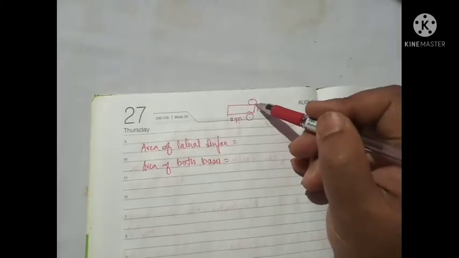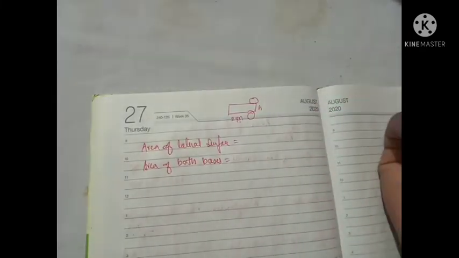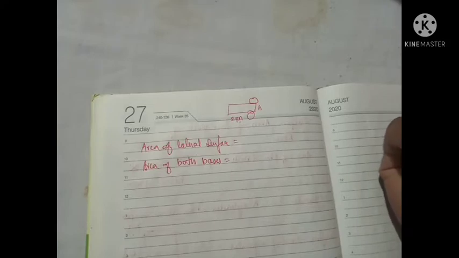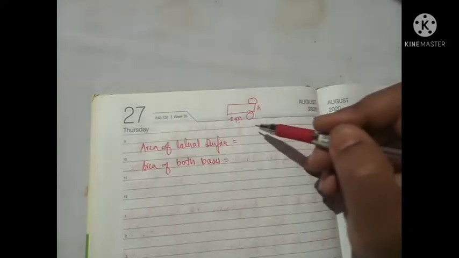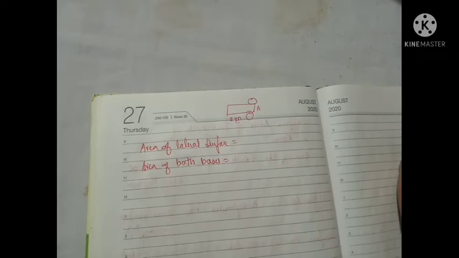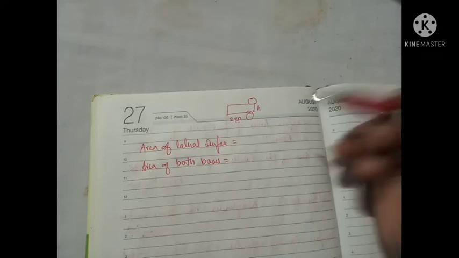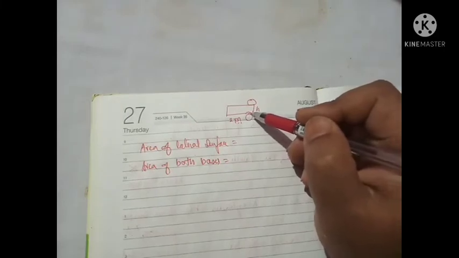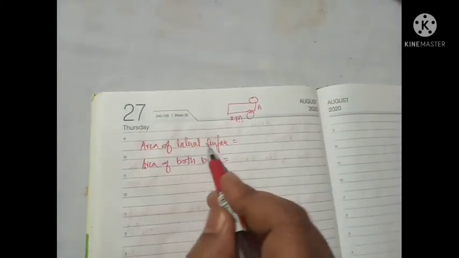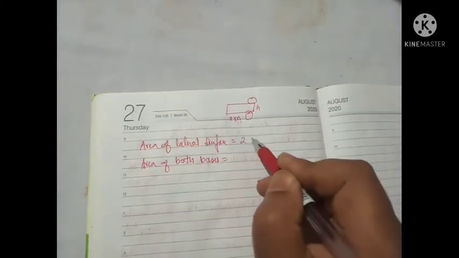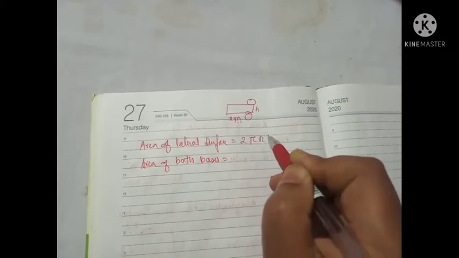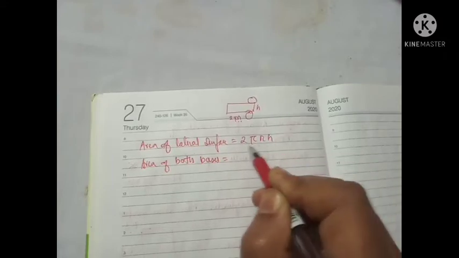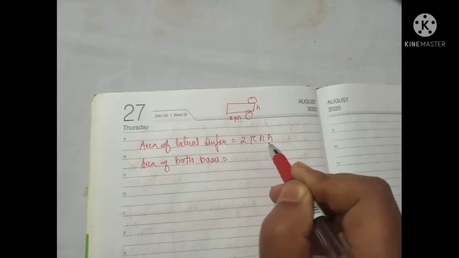The breadth of this rectangle becomes the height of the cylinder, and the length of the rectangle is the circumference of the bottom circle, which is 2πr, where r is the radius of the circle. So the area of the lateral surface is 2πrh. This is the lateral surface area of a cylinder.